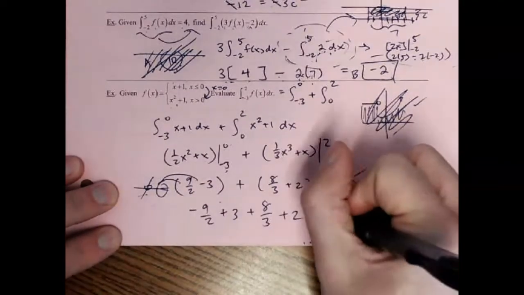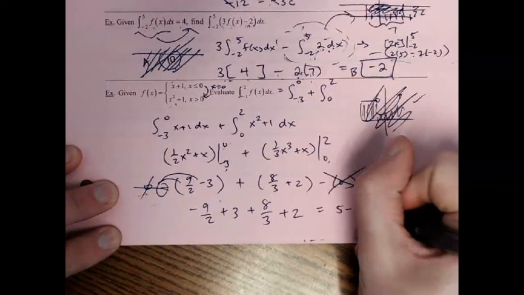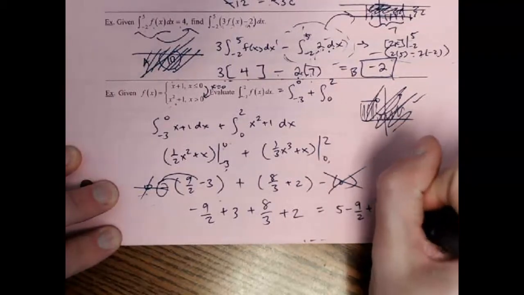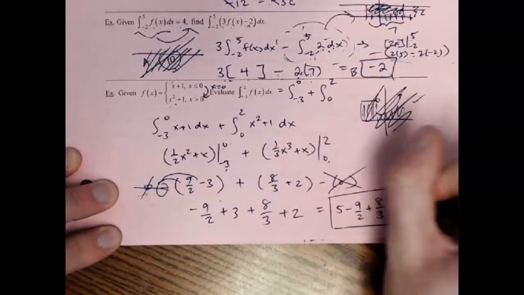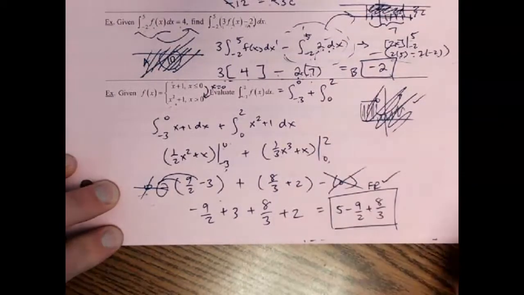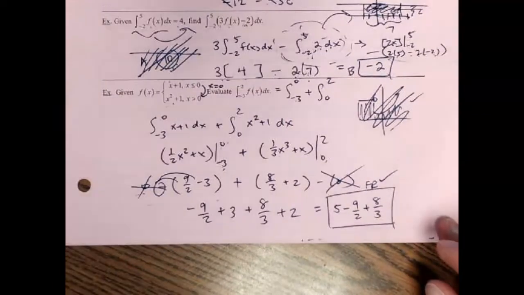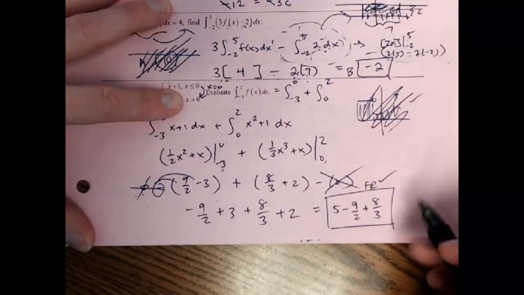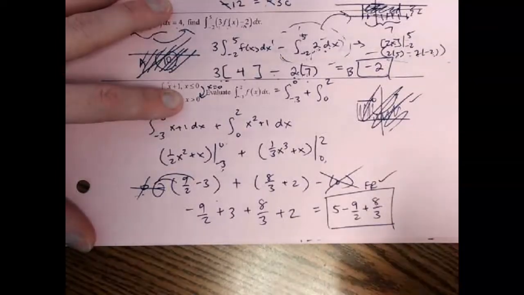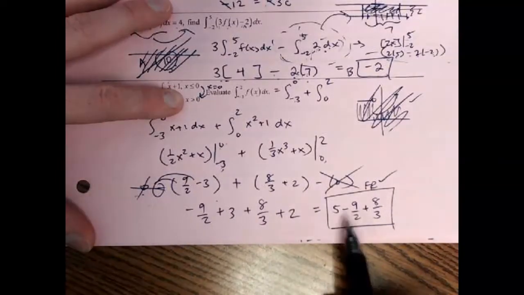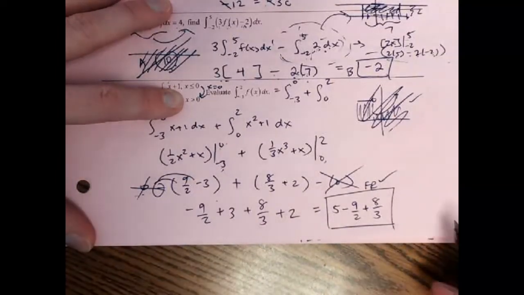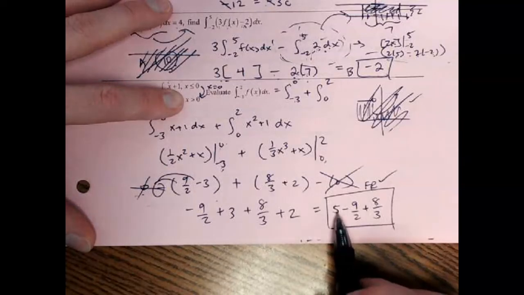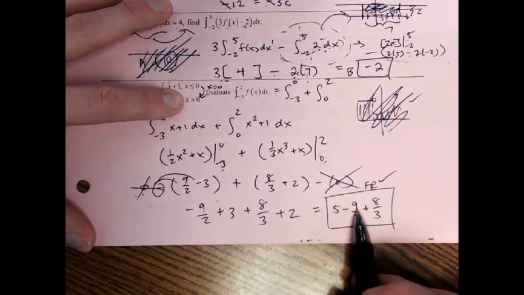So we could write this as 5 minus 9/2 plus 8/3. Like, that would be fine for a free response. You don't necessarily have to go farther if you wanted to go all the way to the final singular answer. The common denominator between them all would need to be 6, because that's the least common multiple between 1, 2, and 3. So that would be 30/6 times 3. So that would be 27/6.